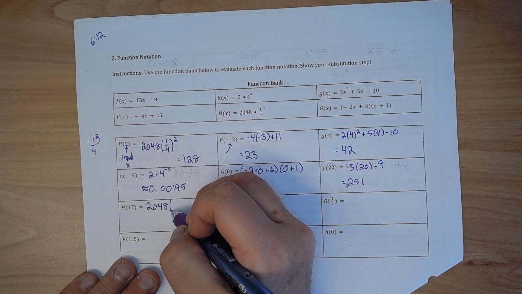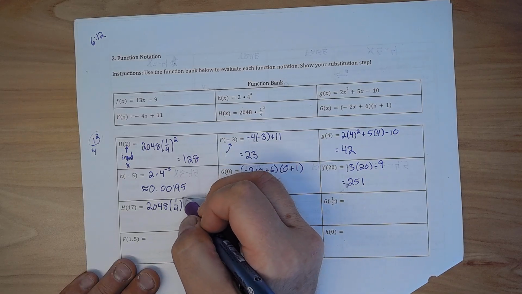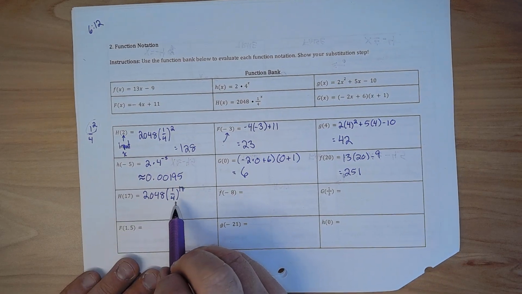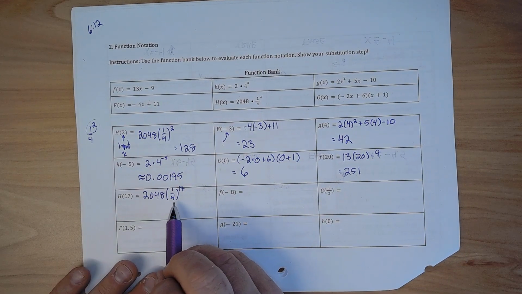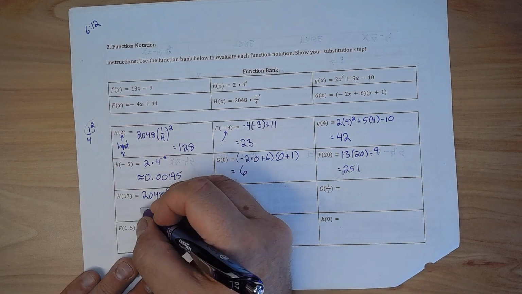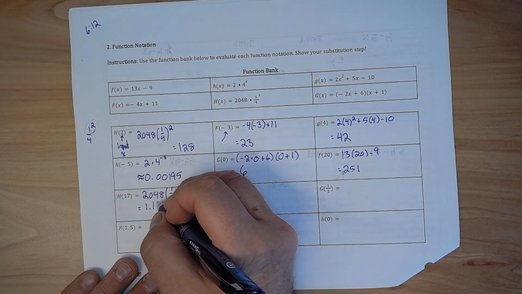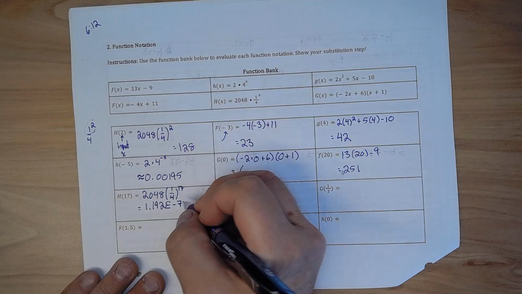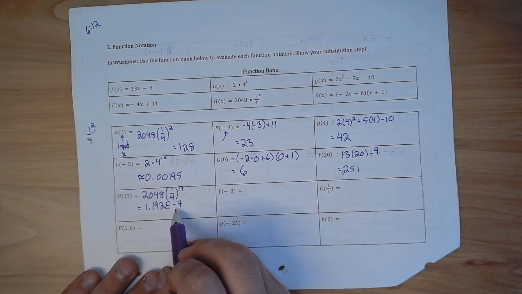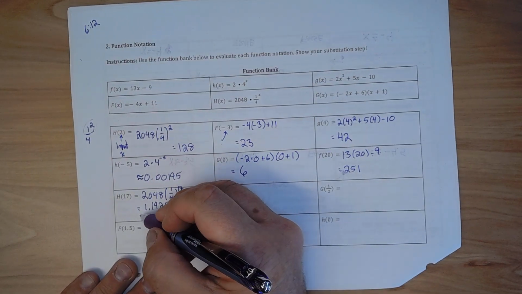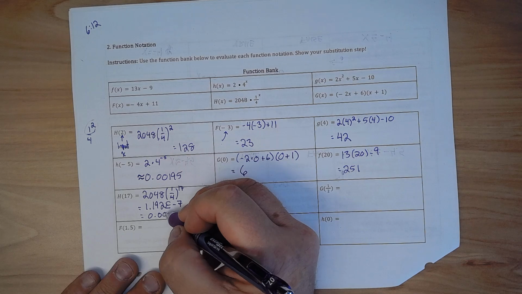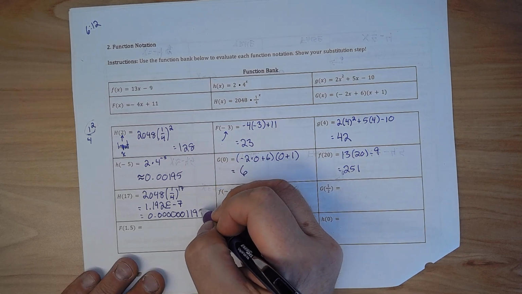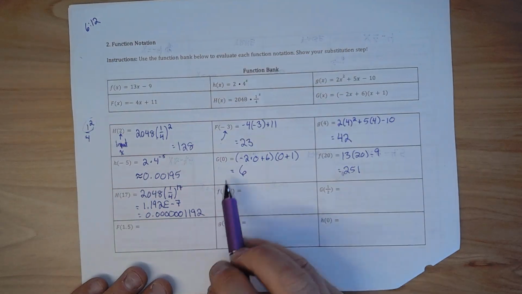Uppercase H of 17: 2048 times (1/4) to the 17. Again, watch out for those parentheses, or you will get a wrong answer here. And this is an interesting one because your calculator may give you something that looks like this. Well, e-7 means move the decimal 7 places to the left, and our actual answer looks something like that.